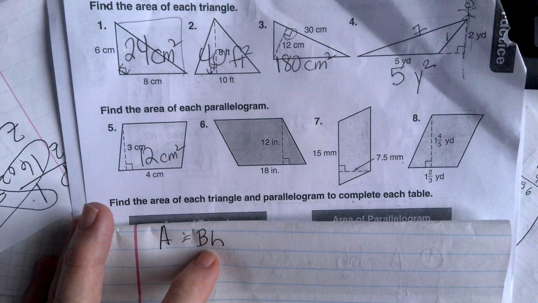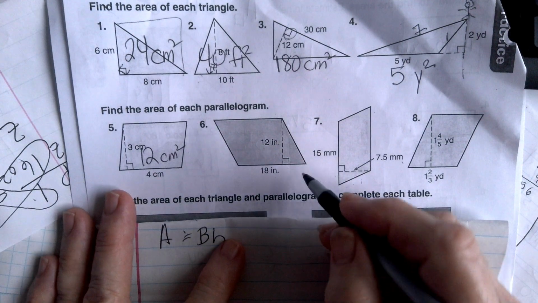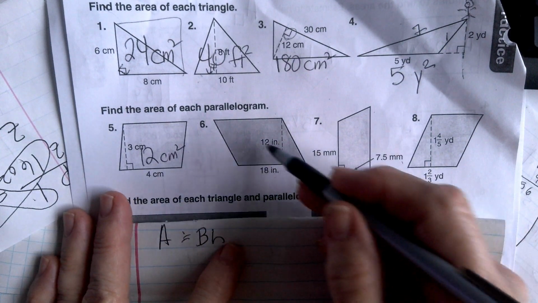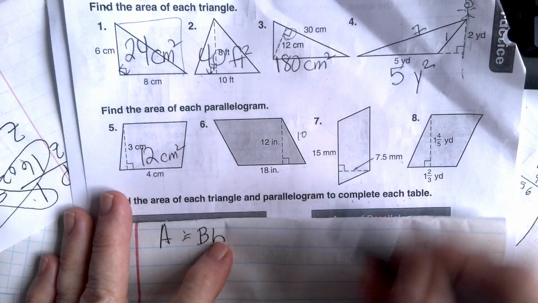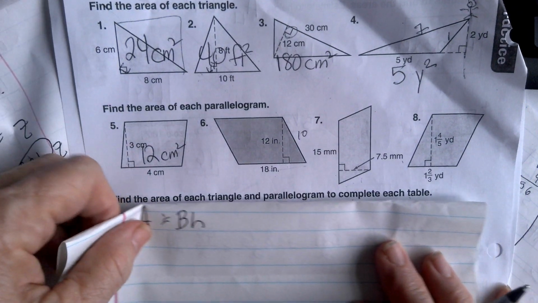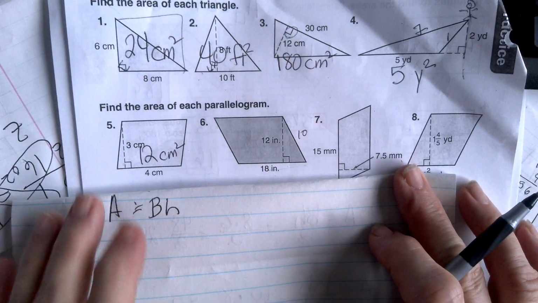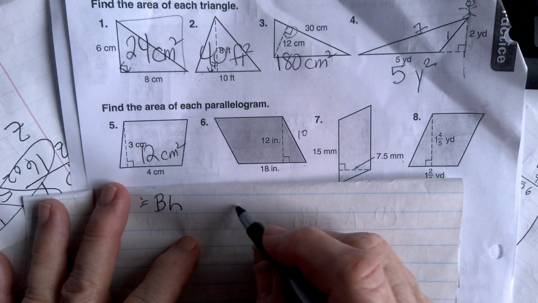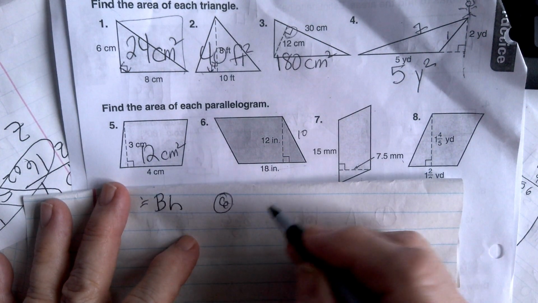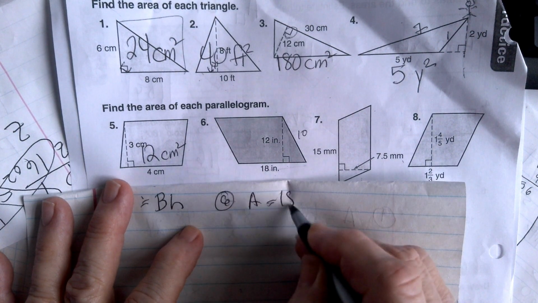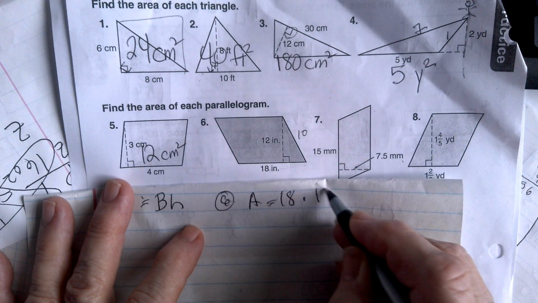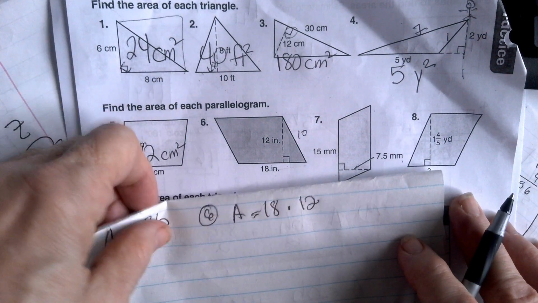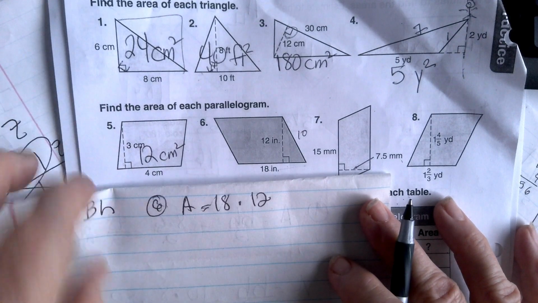Again, I'm not going to make it so easy. When I give you an assignment, I might have this 18, this 12, this side is 10. Which one is the base and which one is the height? 18 is the base, and 12 is the height. And I really don't want to do this.